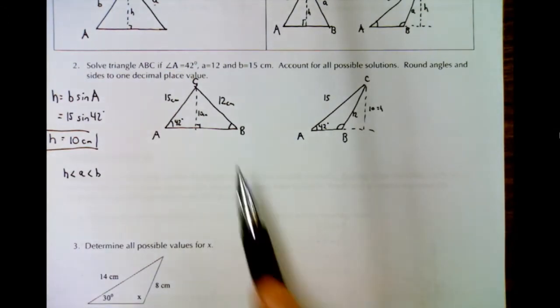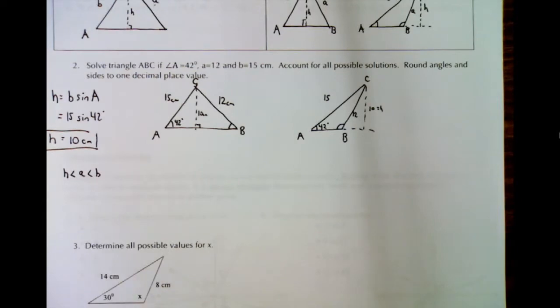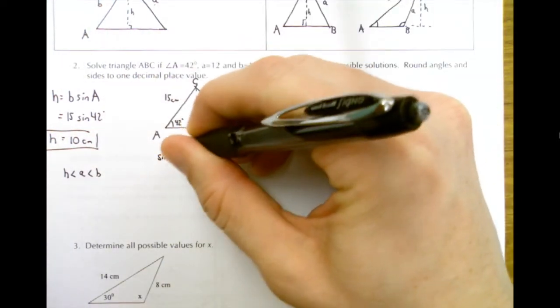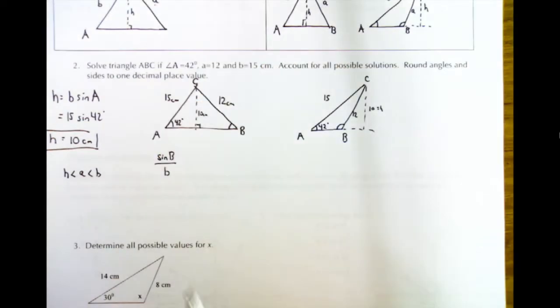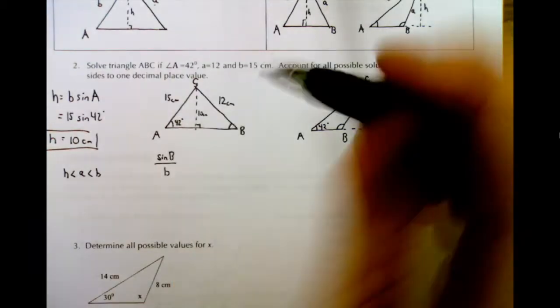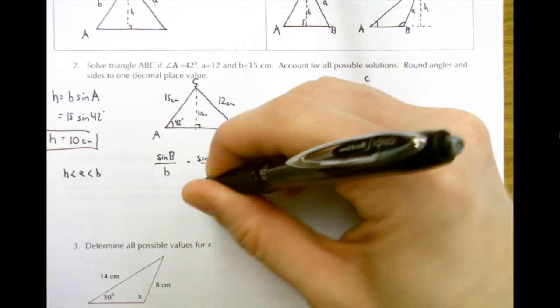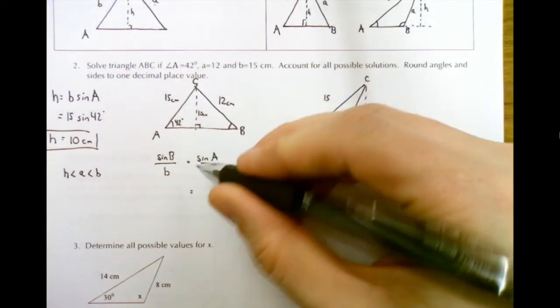So I'm going to use sine law to find B. I'm finding an angle, so I'm going to put my angles on top. Sine B over B, and my pair is my A's, so equals sine A over A. Fill in what I know.